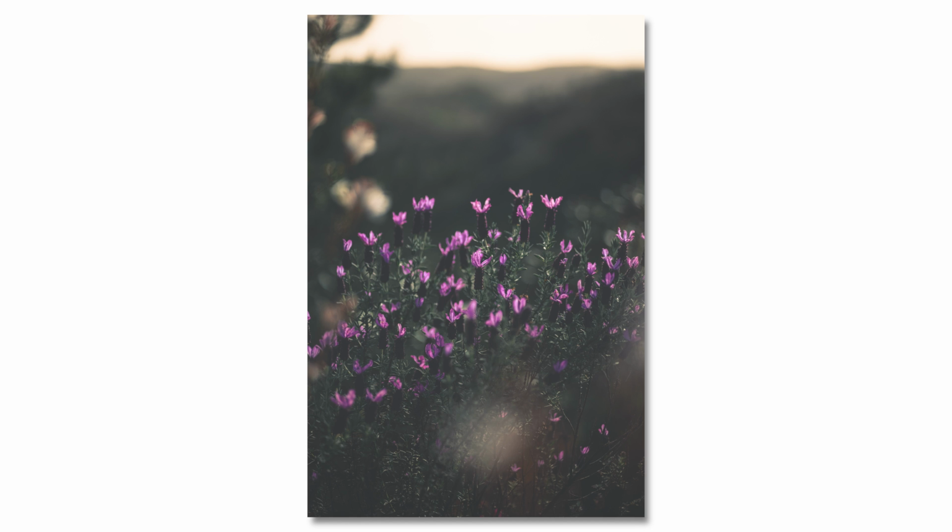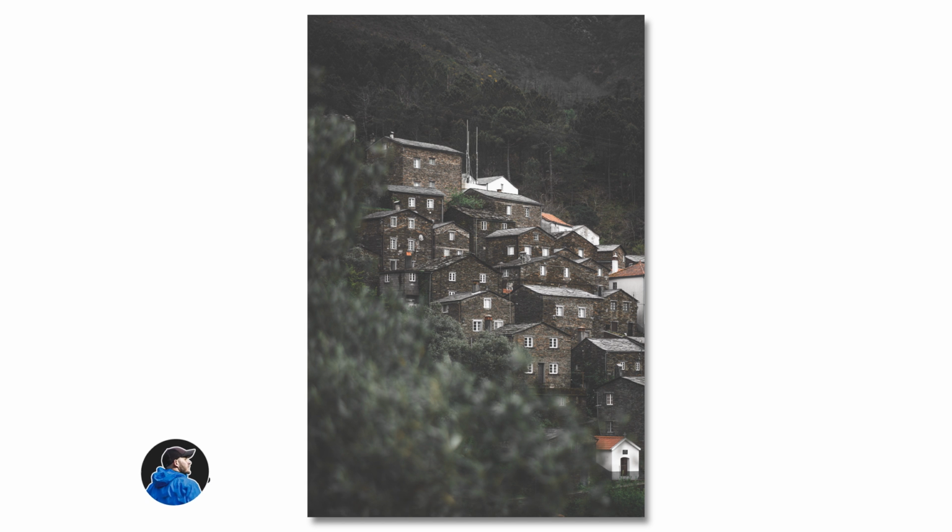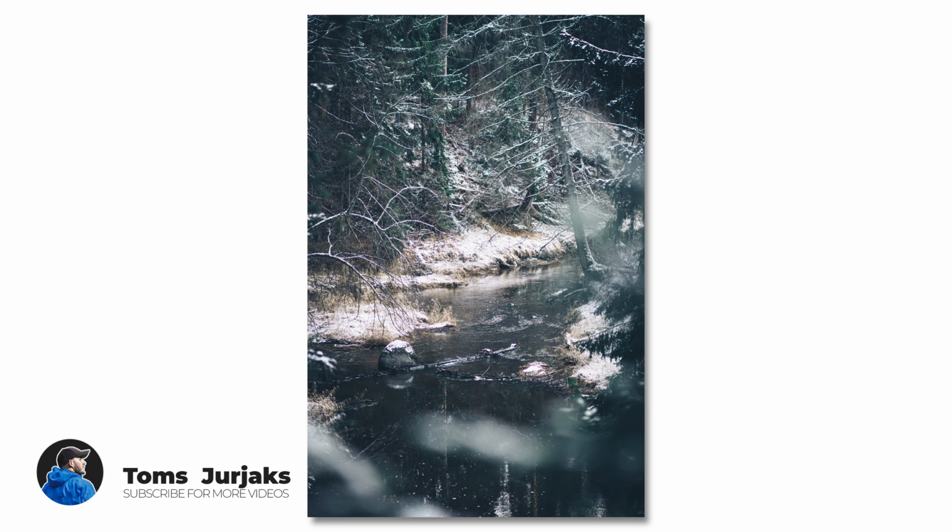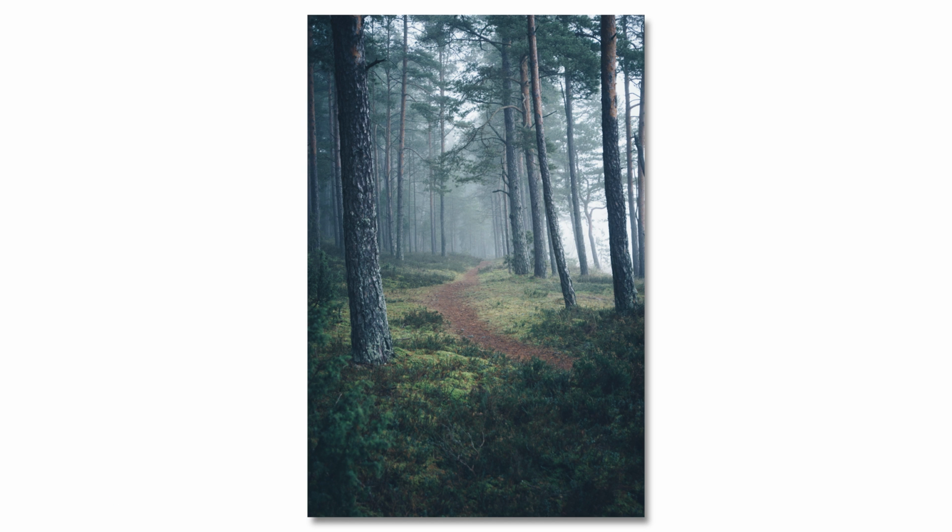You can shoot them and have them separately however you want. Just keep them in mind and you'll see that you're going to be very successful at drawing people's attention to the subject that you are taking photos of.